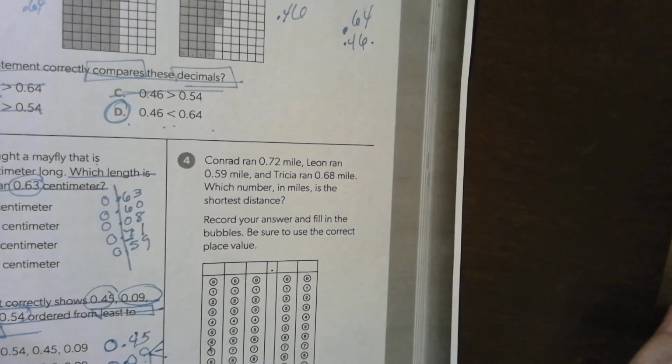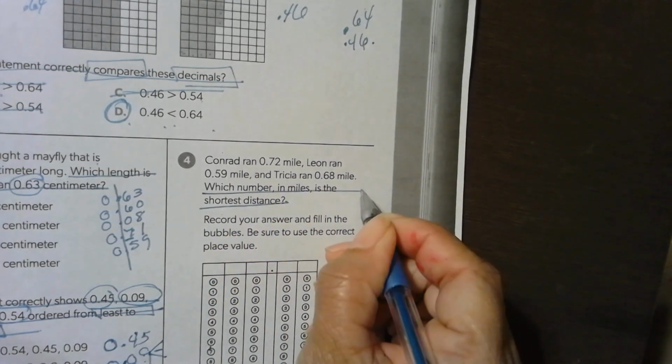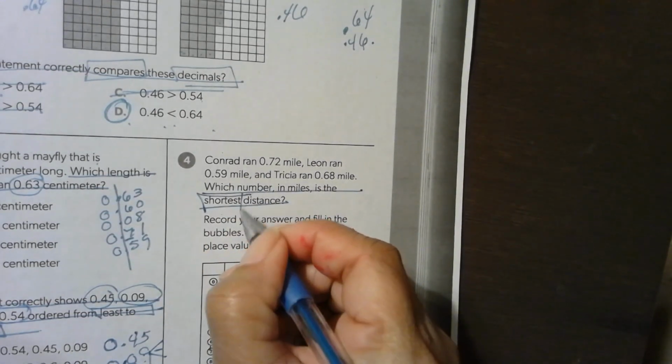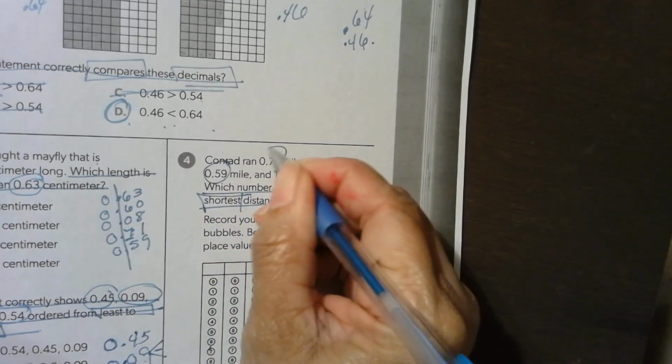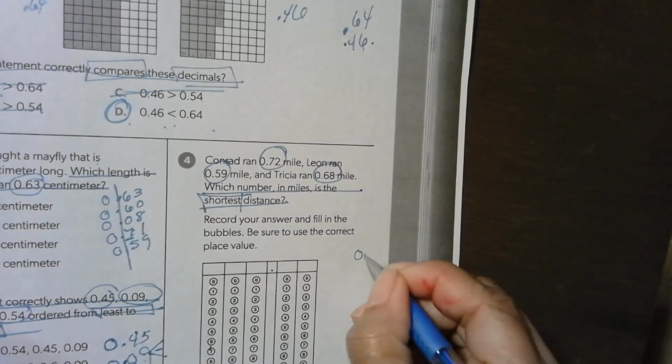Let's look at number 4. Conrad ran 72 hundredths mile. Leon ran 59 hundredths mile, and Tricia ran 68 hundredths mile. Which number in miles is the shortest distance? So we're looking for the smallest number this time.